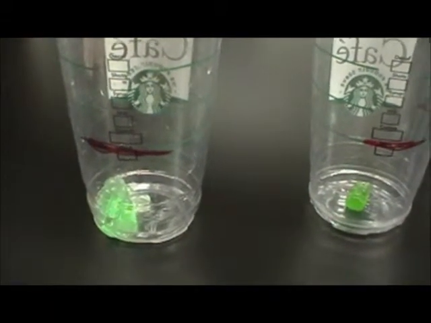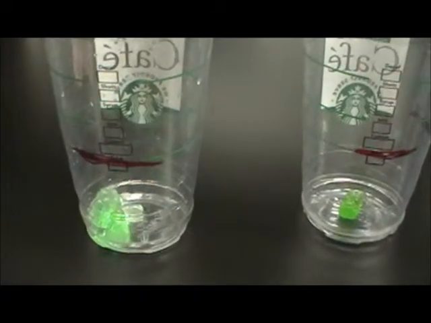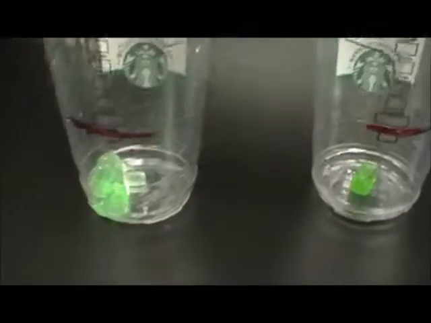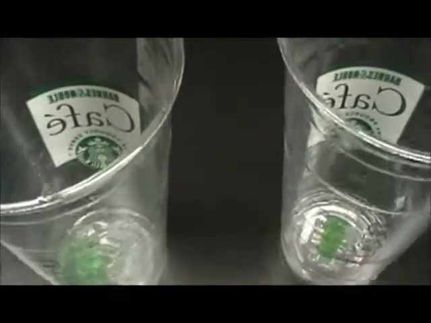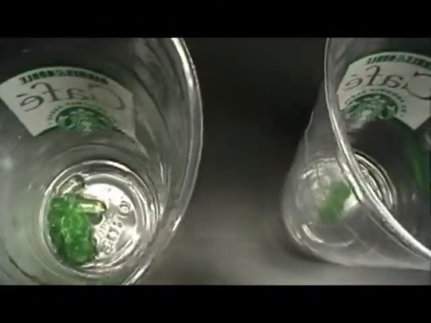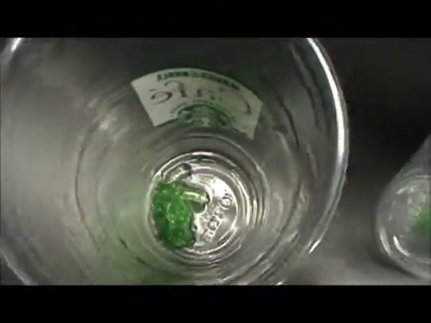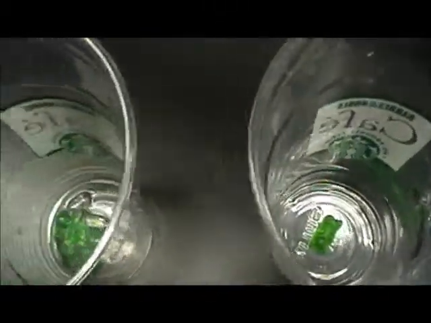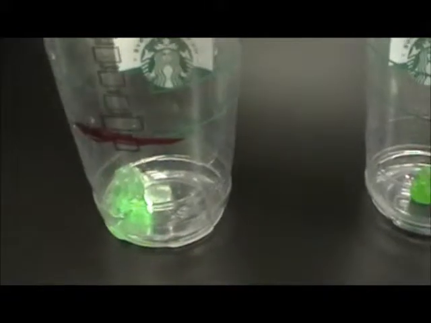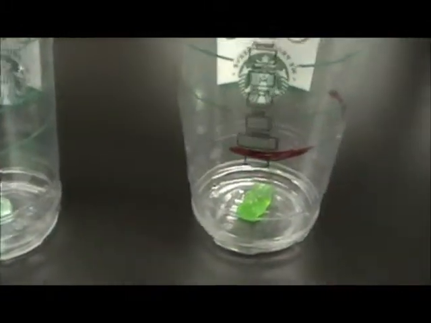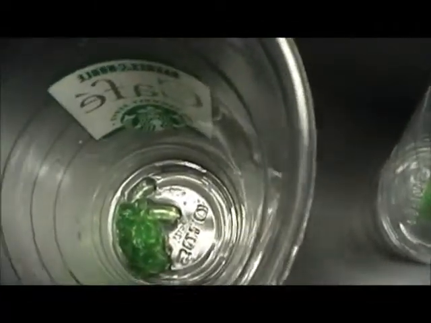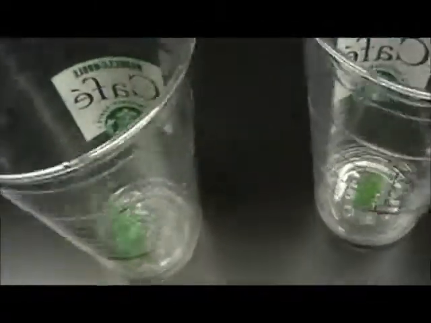I have now let the gummy bears sit in the water overnight, and as you can see, I have removed the water from the cup containing the water, and there is a marked difference in the size of the gummy bears. It is a little less obvious on camera, but the gummy bear that was in the water is much larger, is also much more fragile and bloated. You can see part of it is actually broken off.